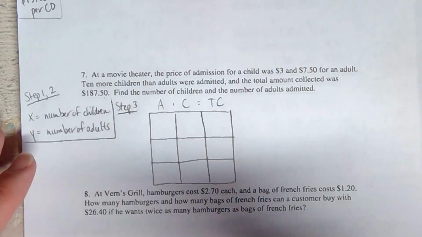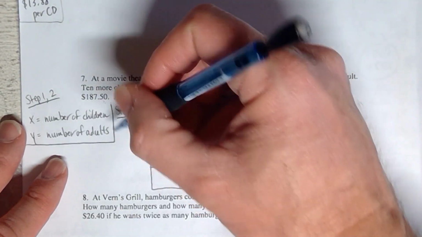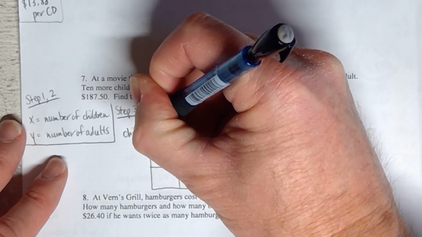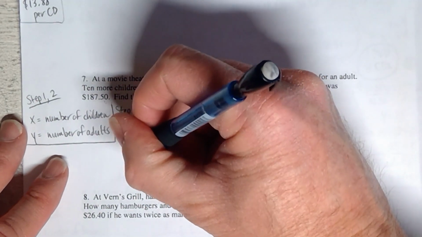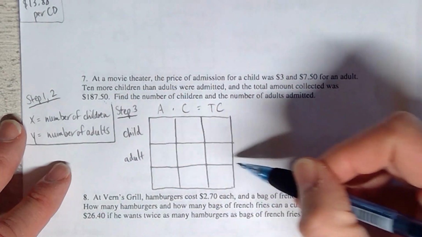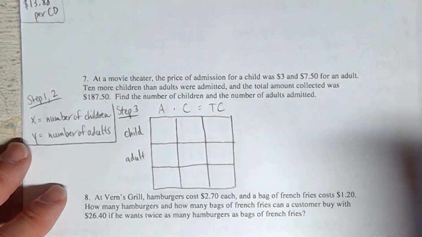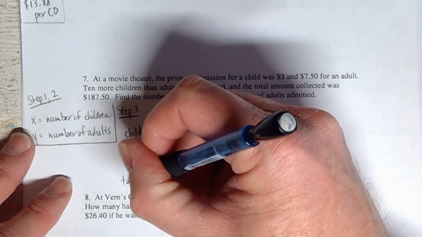Okay. And so, therefore, the two things that have the cost per attached to it, the children and the adults, those are the first two rows. Okay, and then together.